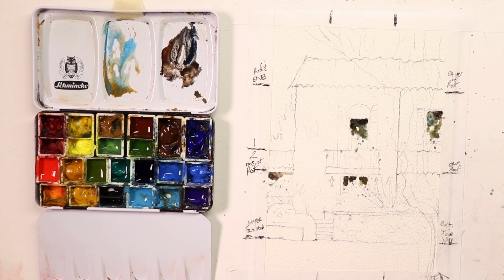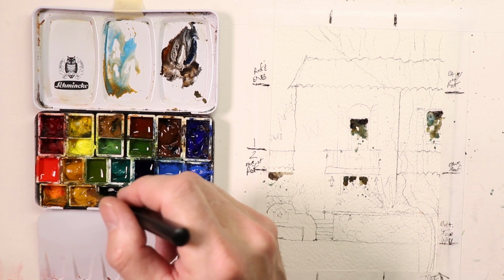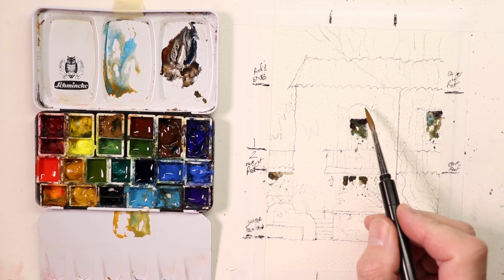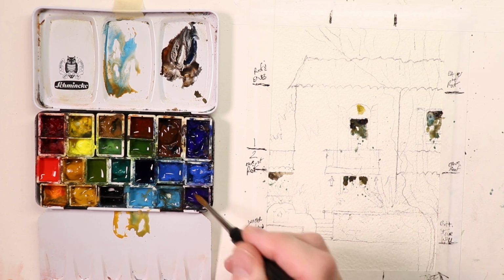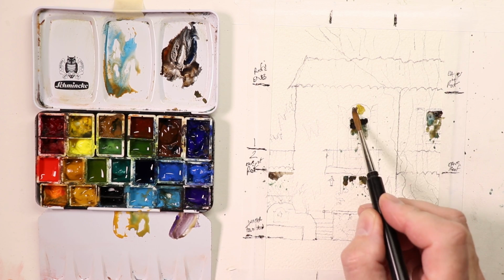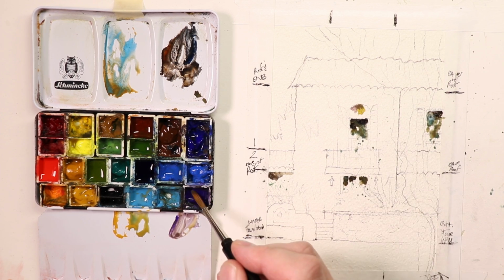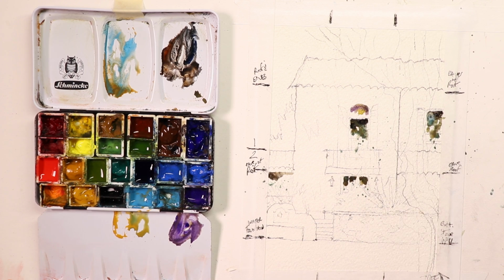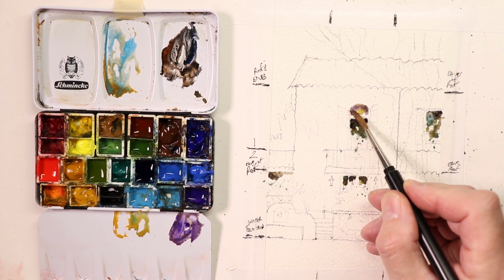Okay, so now we have some more yellow ochre, cerulean blue. There's some shadow colors here, maybe some purple. So we have some purple here. Shadows.